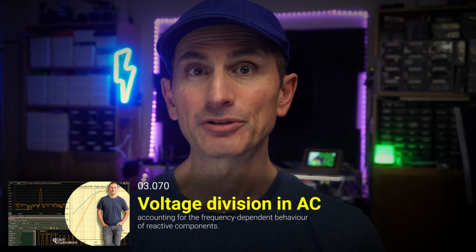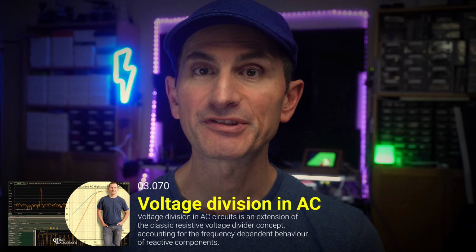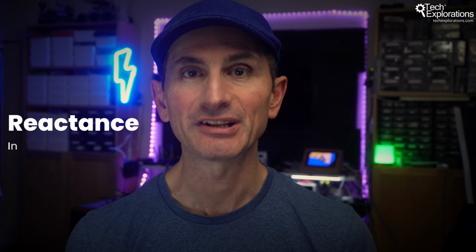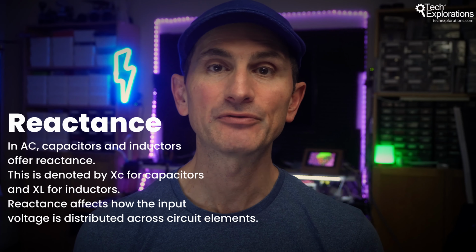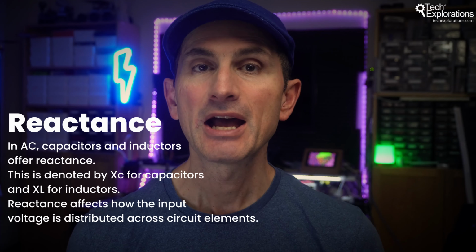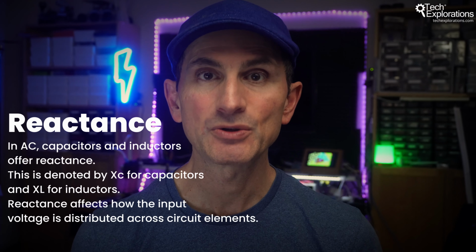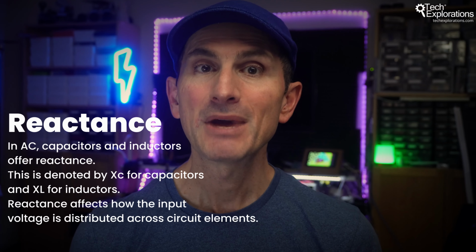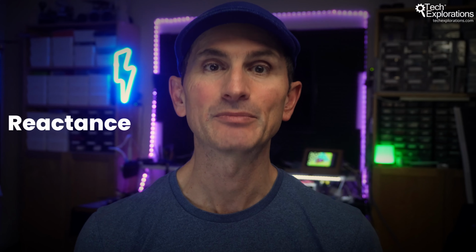Voltage division in AC circuits is an extension of the classic resistive voltage divider concept, incorporating the frequency-dependent behavior of reactive components. In AC, alternating current, capacitors and inductors offer reactance, which is denoted by X_C for capacitors and X_L for inductors, and that affects how the input voltage is distributed across the circuit elements. Unlike purely resistive circuits, the voltage division in AC depends on the magnitude and phase of each component's impedance, making it essential to consider both the amplitude and phase angle when analyzing signal behavior.